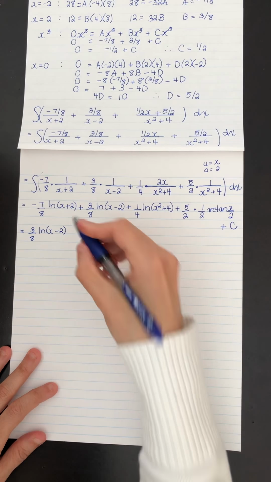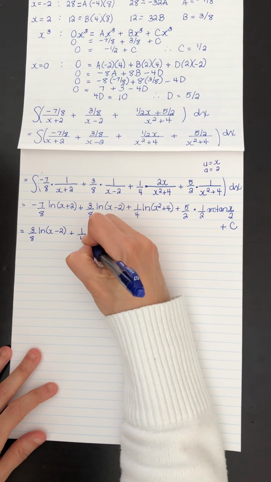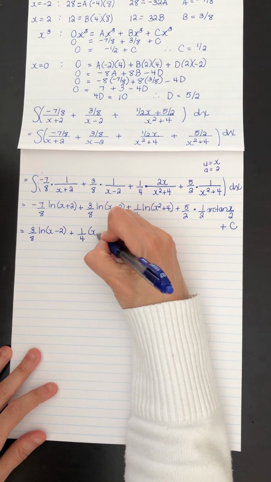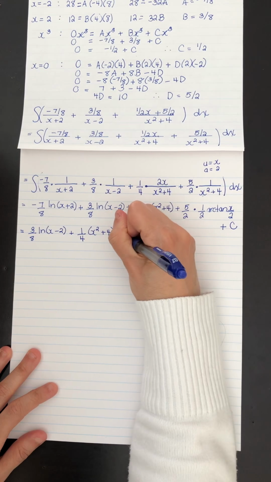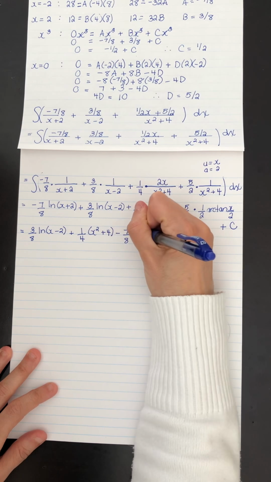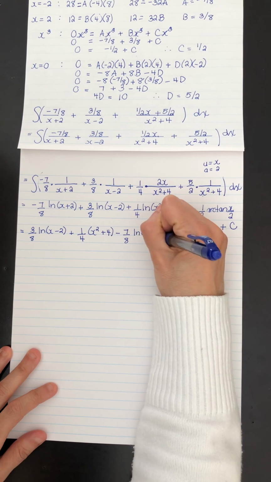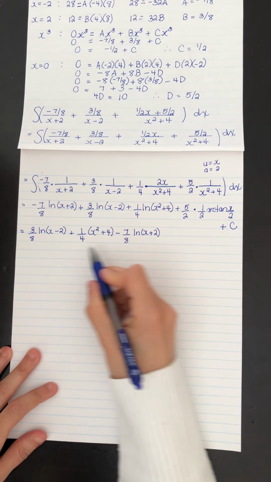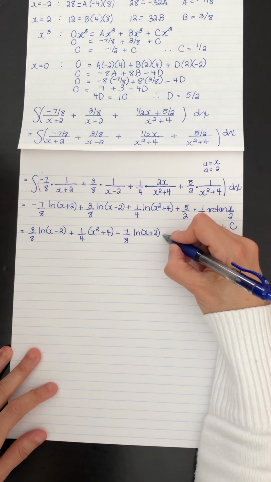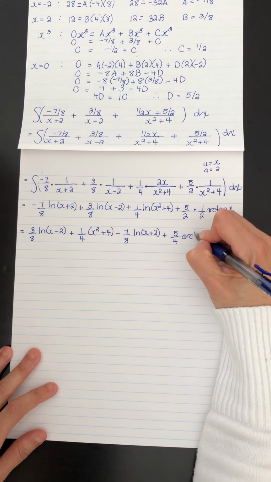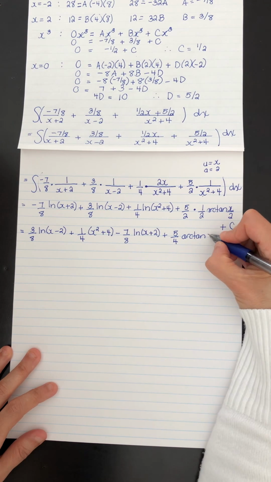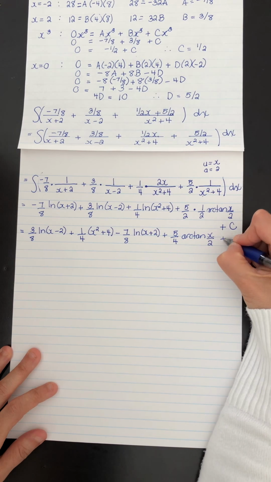Okay, so this one, and then this one. And now I'm going to write the negative one. Okay, because you know we're going to combine these logarithms momentarily. This is now 5/4 arctangent x over 2 plus c.